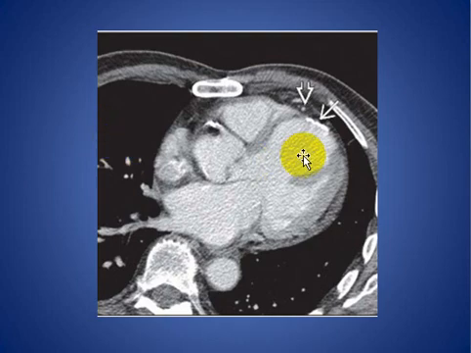Here, a patient with calcification at the apex of the heart due to prior myocardial infarction, and you see the epicardial fat, which helps differentiate calcification of the pericardium from calcification of the myocardium.